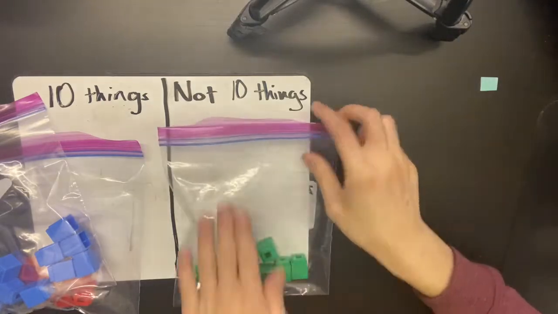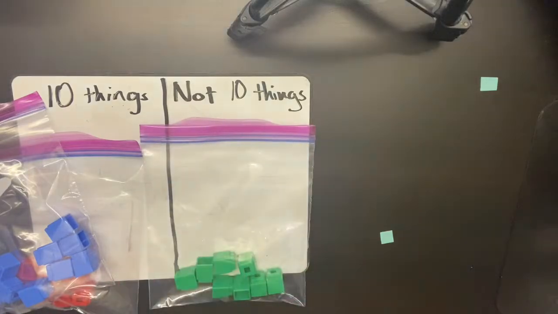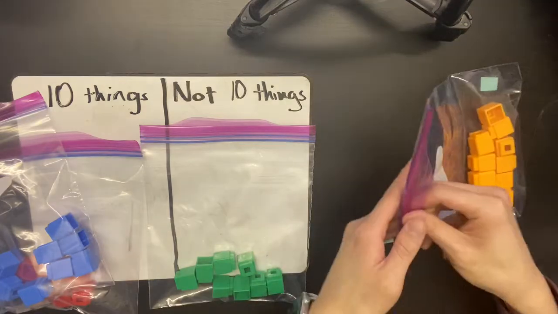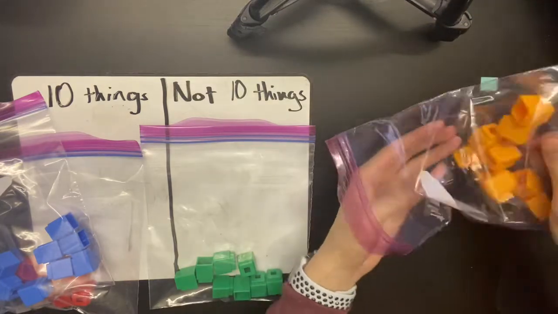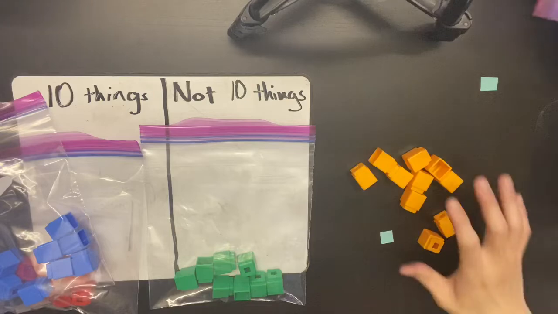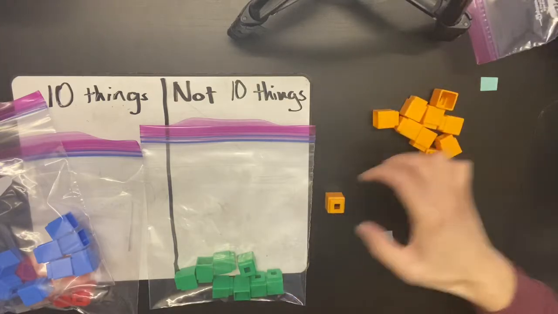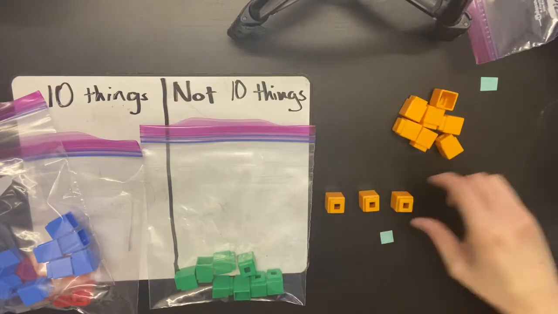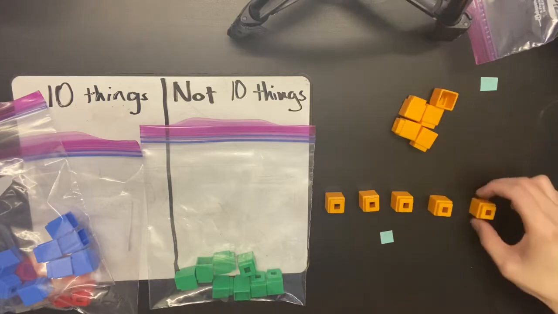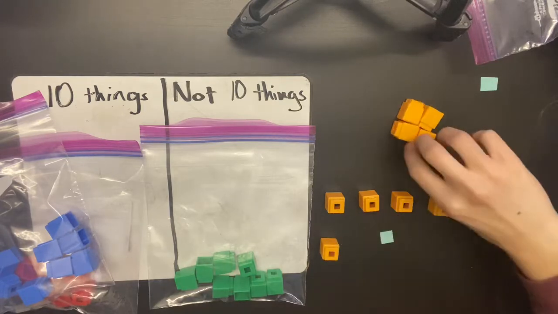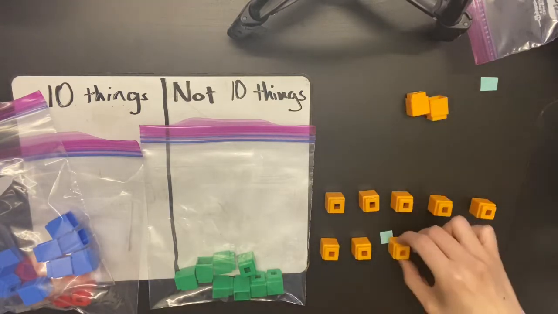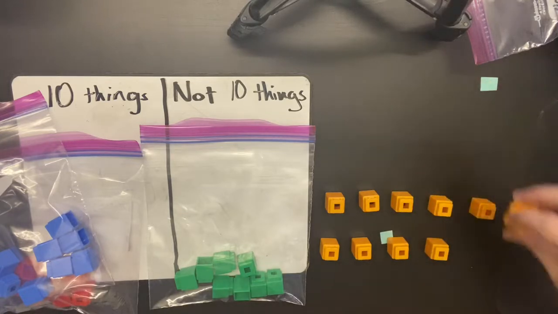Okay, here we go. Here's the next one. Let's do the orange ones. Okay, again, help me count these. Ready? 1, 2, 3, 4, 5, 6, 7, 8, 9, 10.